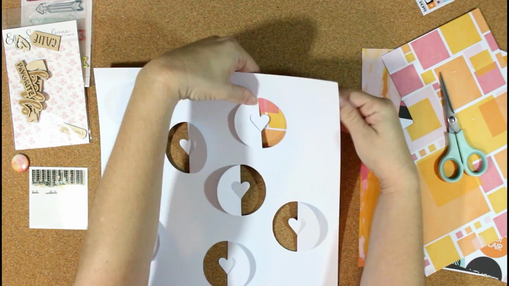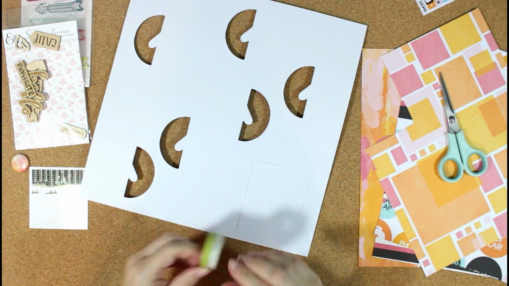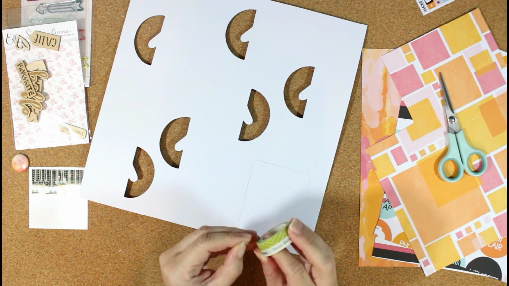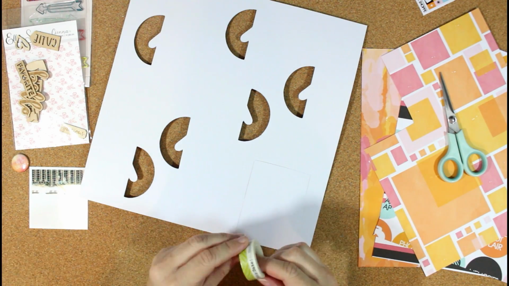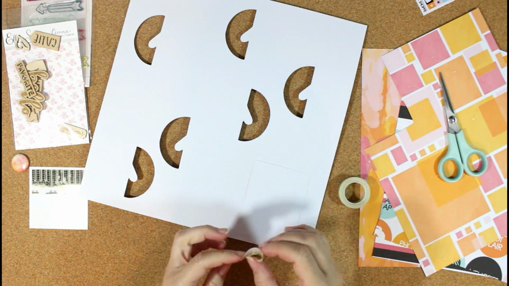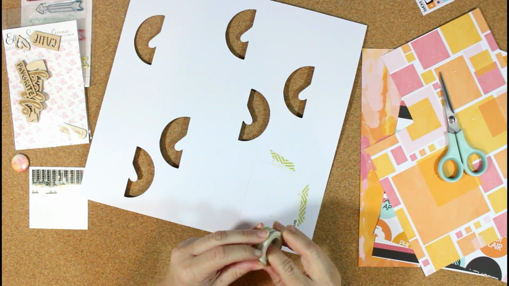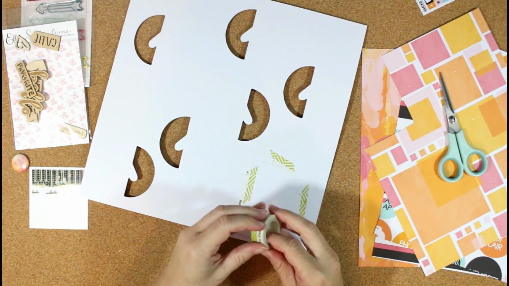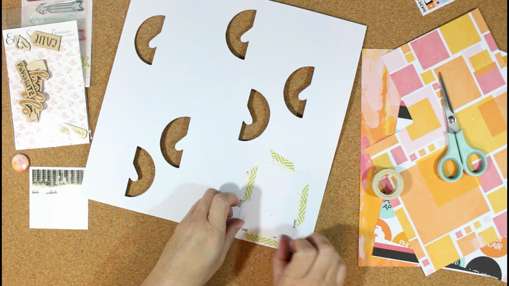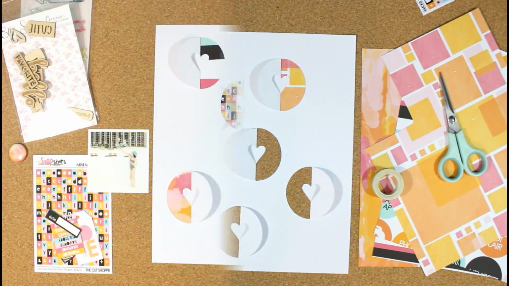I just cut these and then I put it behind the cut file, and I just like to use washi tape to hold it in place. That's one of the easiest ways to adhere it. So I'm just going to do that there on the back side. And I'm just going to do one here for you, and then I'll finish those others up off camera just so you know the process of it.